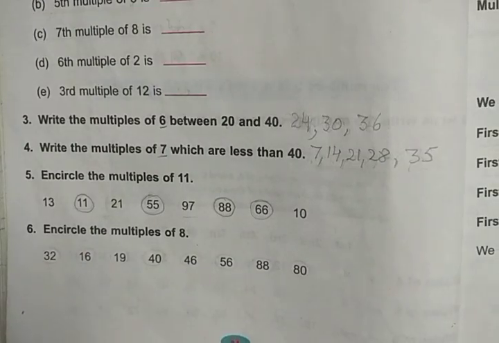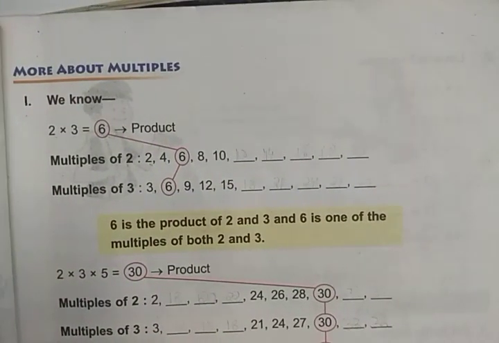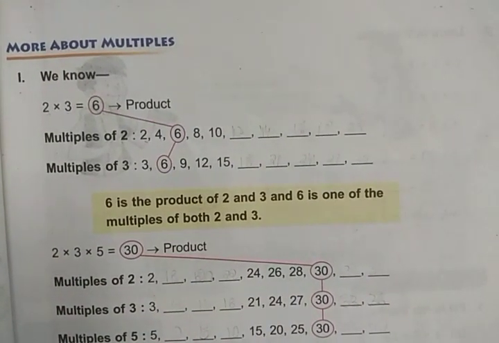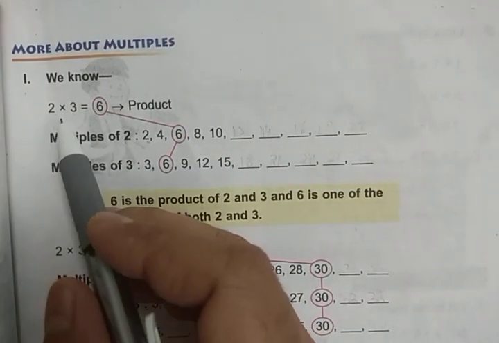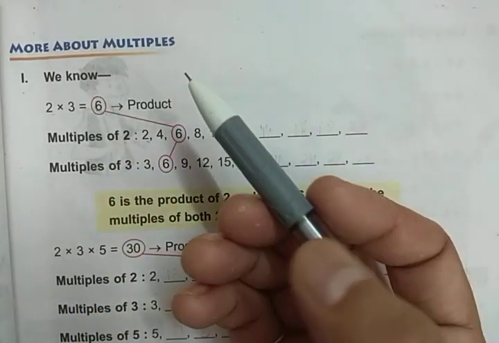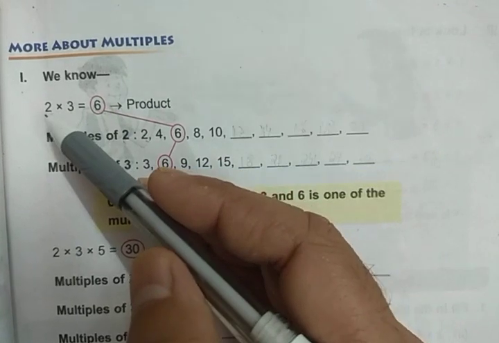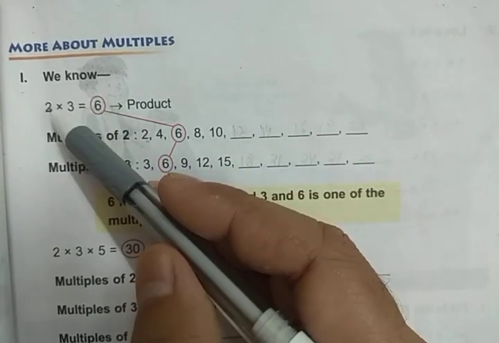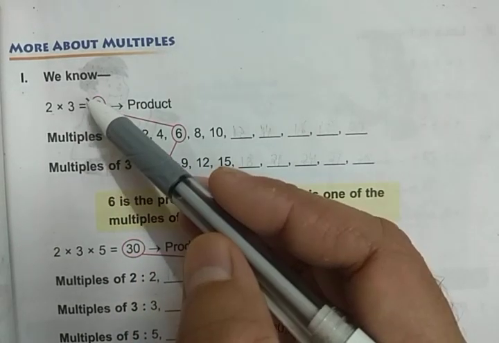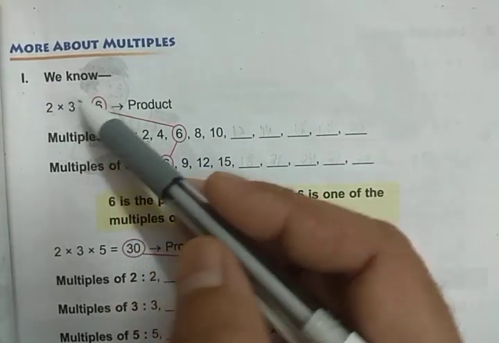So now we will learn something more about the multiples. Now here we know that 2 into 3 is equal to 6. That means 6 comes in the table of 2, and you also know that 3 2s are 6.